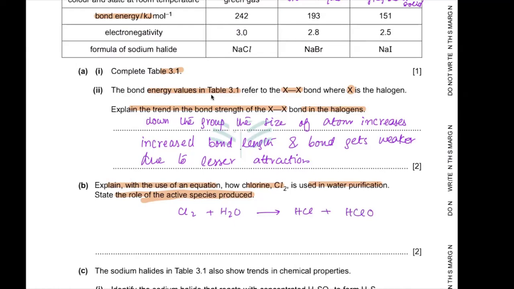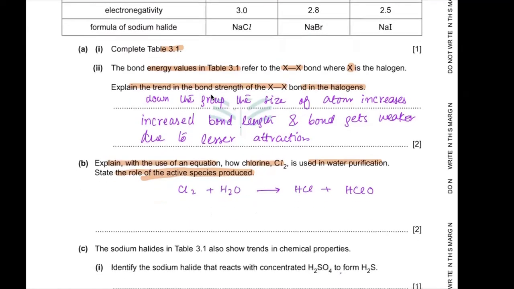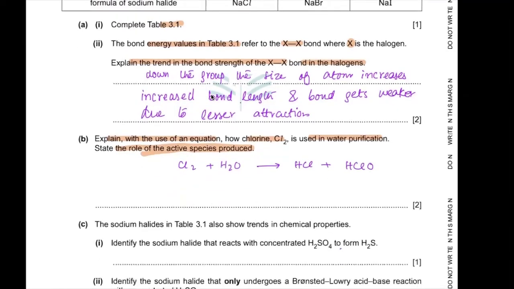And HClO dissolves in water to form ClO negative. So that ClO negative kills bacteria in water.